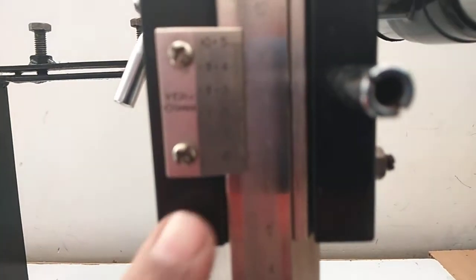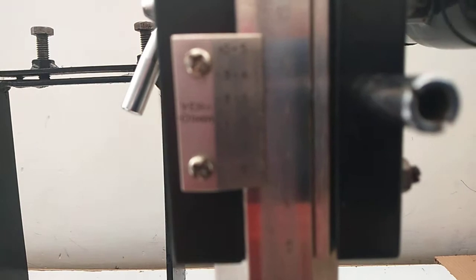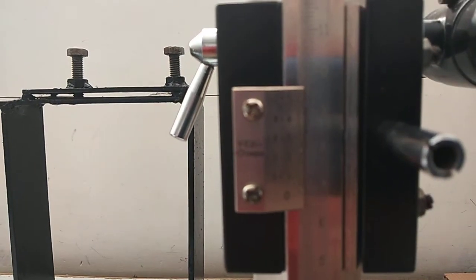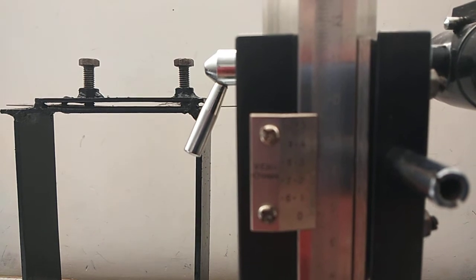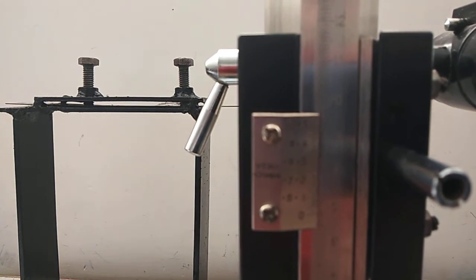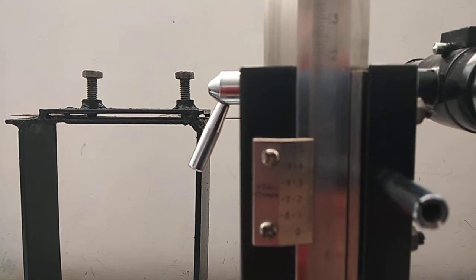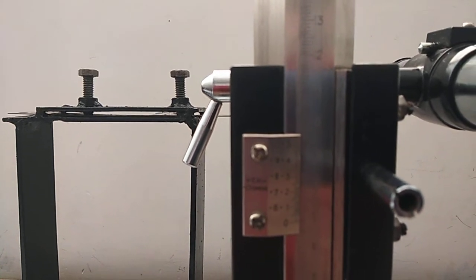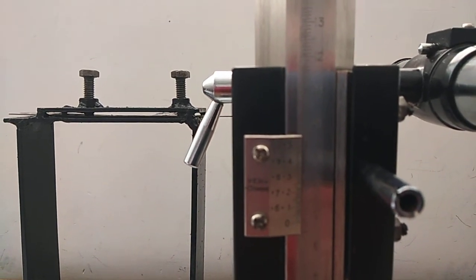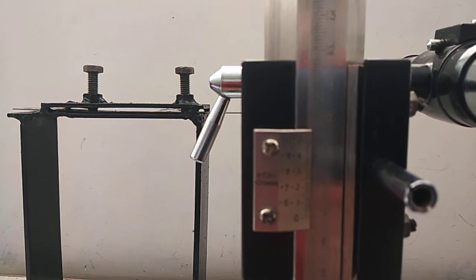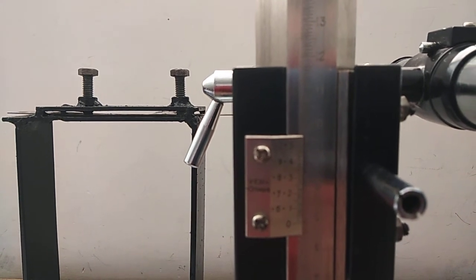To measure MSR, we have to see where the 0th line of the vernier scale is coinciding with the main scale, that is our MSR reading. If it is coinciding between two readings, then the lesser value is our reading. Say if the 0 line is coinciding between 5.45 and 5.5, then 5.45 is our reading.